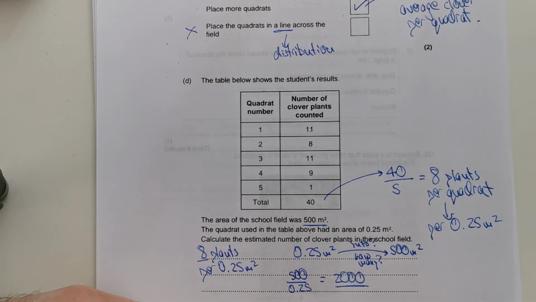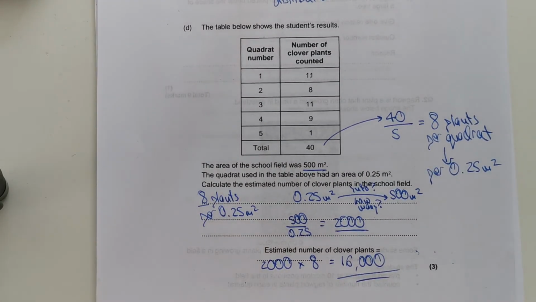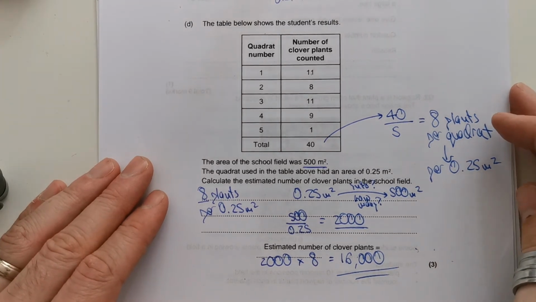So 2 times 8, as you know, is 16. So our estimate would be 16,000 plants. Sorry, it wasn't written down there or on screen. So hopefully you now see the methodology.